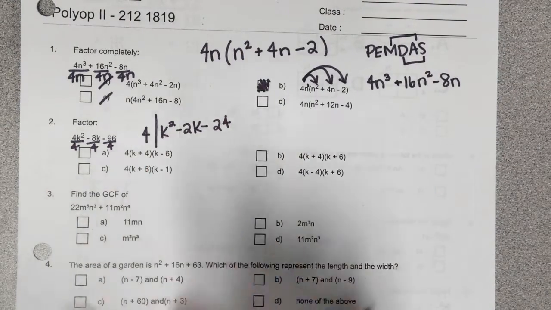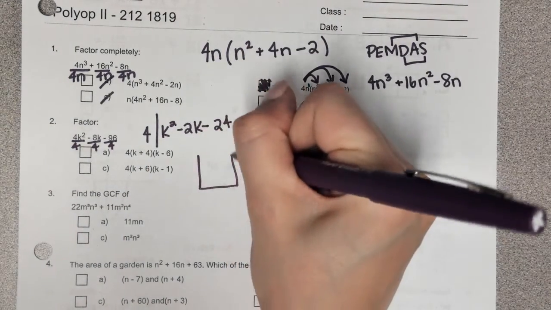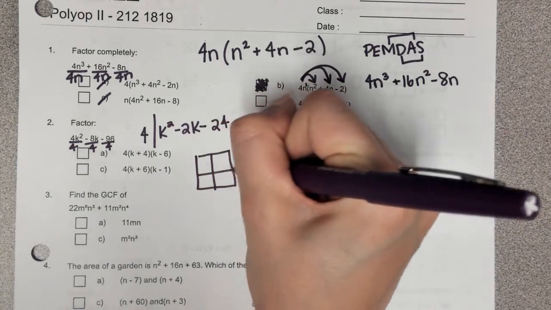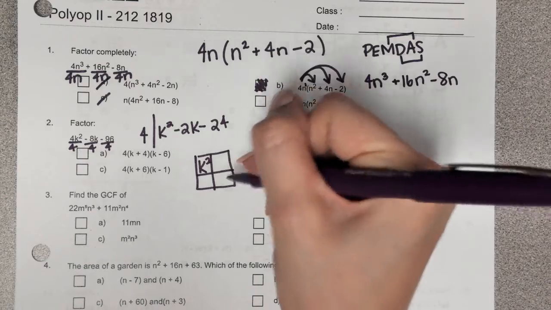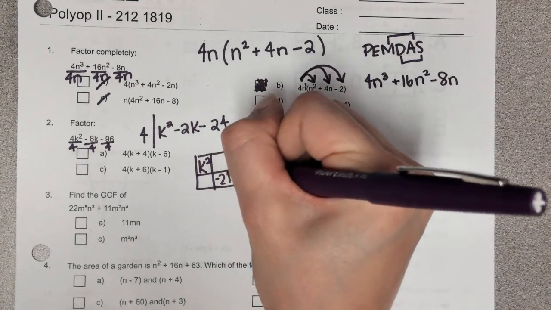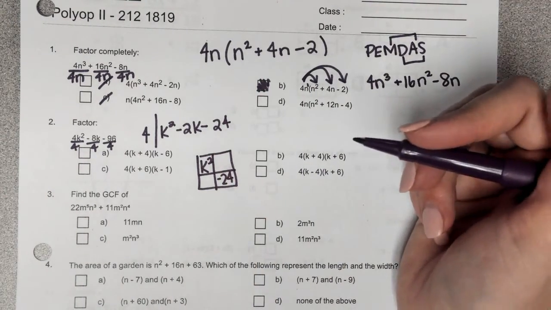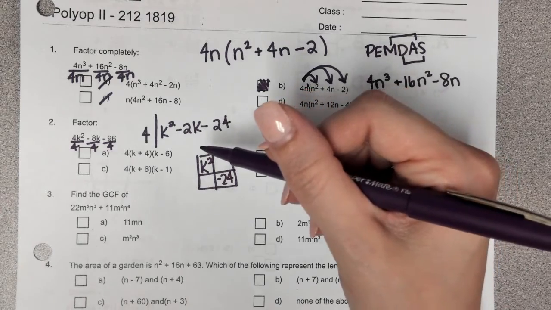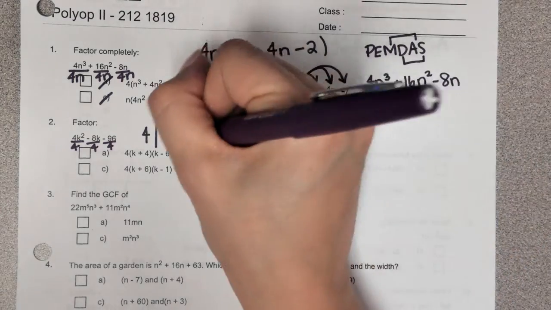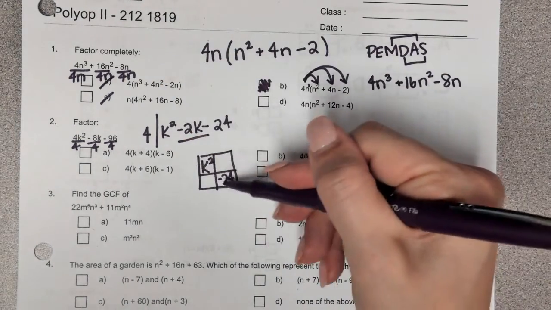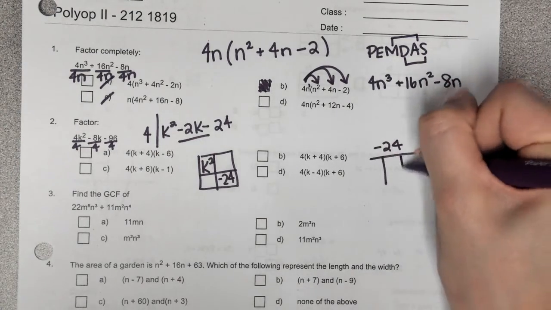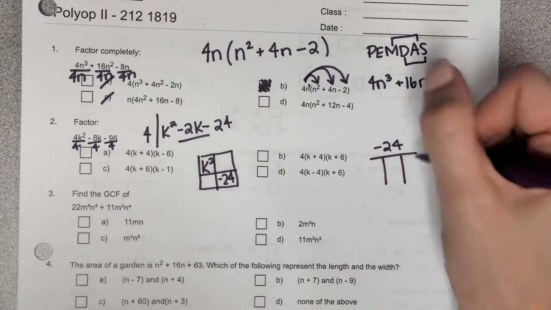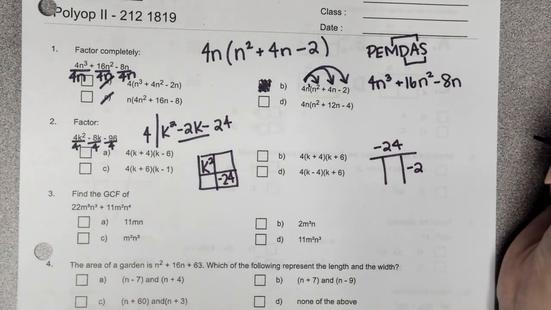This has a k squared, so we're going to put it in our box. Your first term goes in the first box. Your last term goes in the last box. You multiply across to find the middle spot. So 1 times negative 24 is negative 24. And the middle spot is a negative 2.